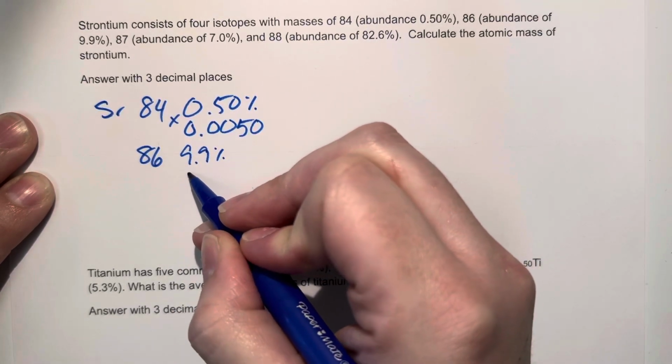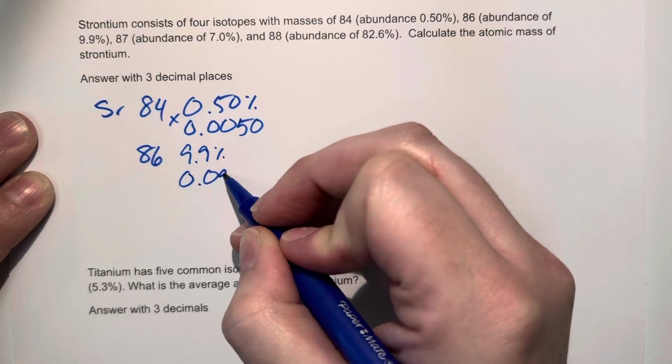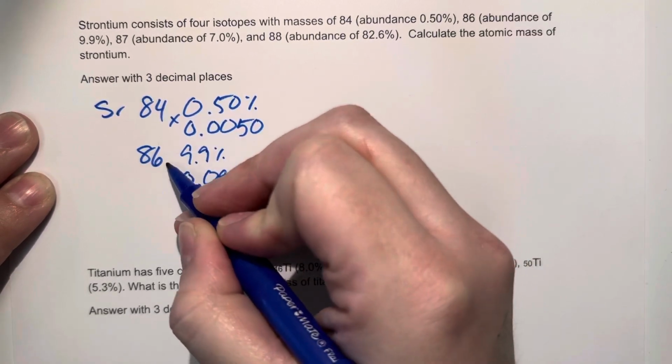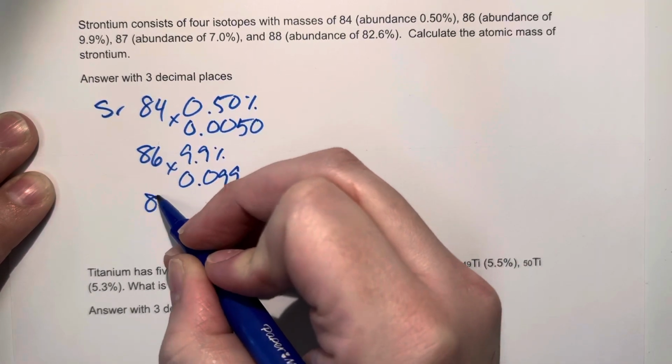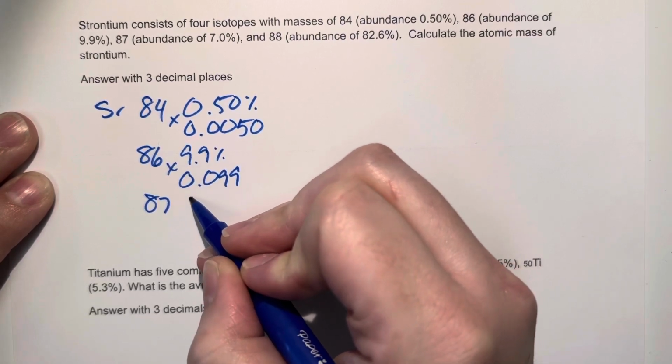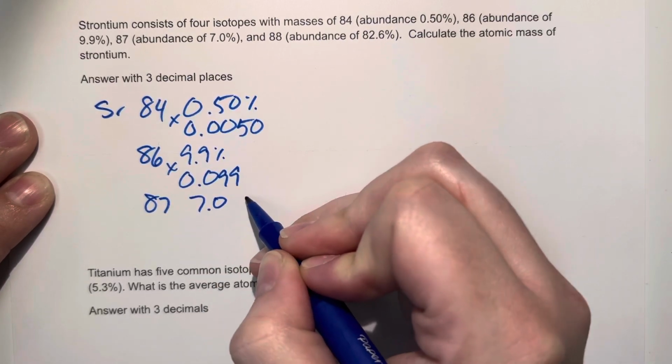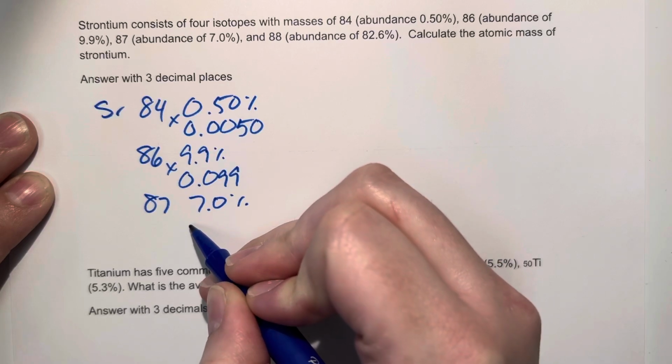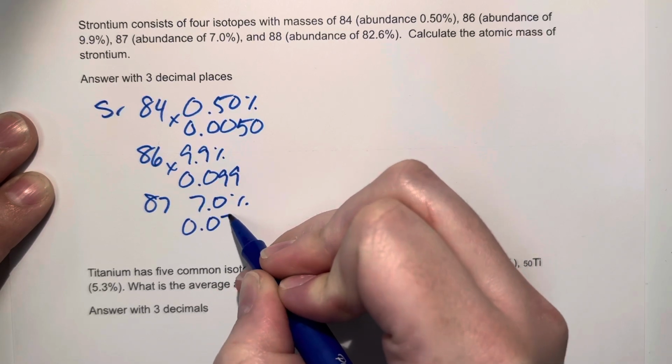Moving the decimal over twice would be 0.099. Strontium 87 has an abundance of 7%. Moving the decimal over twice would give me 0.07.